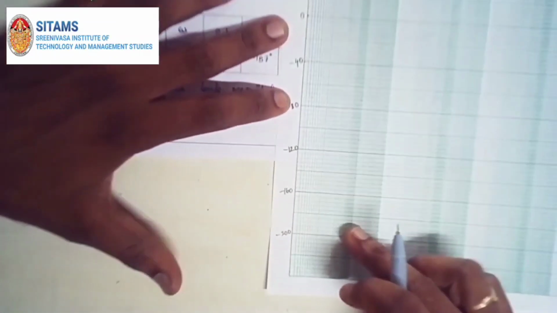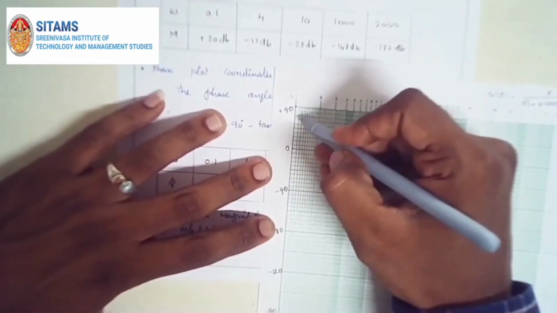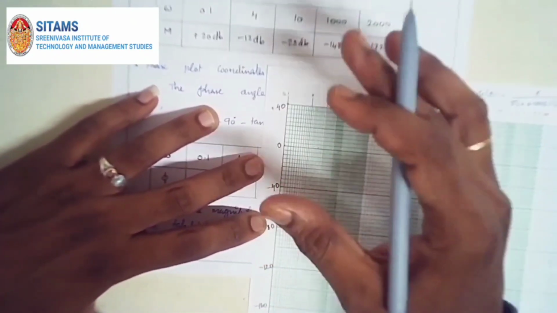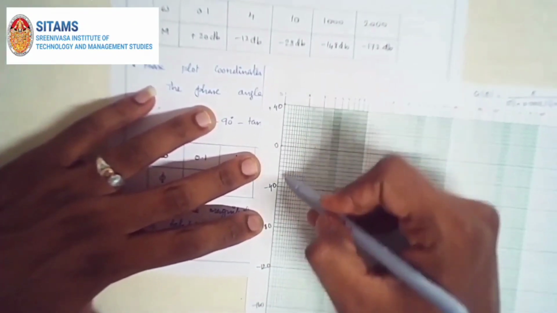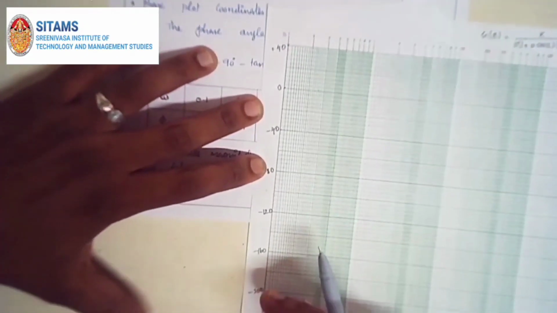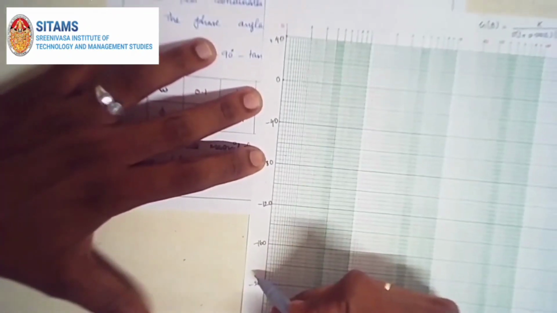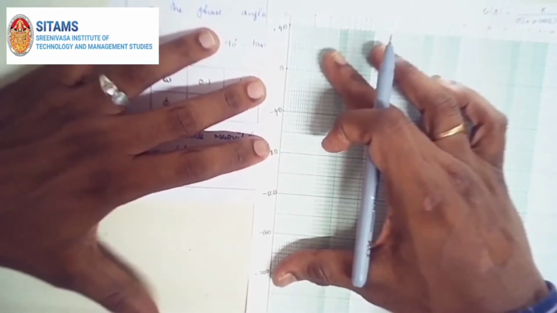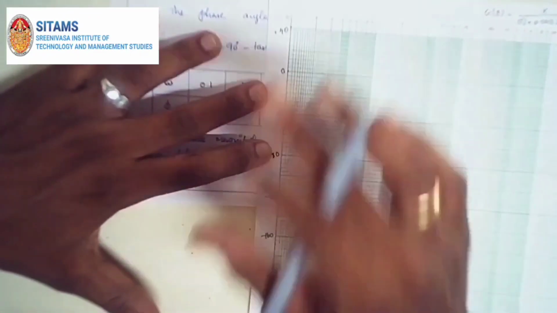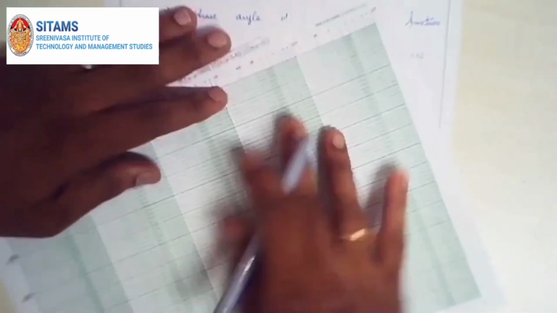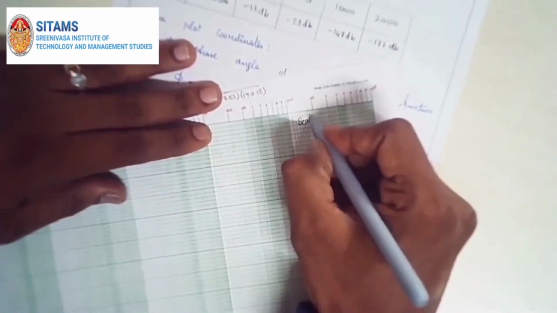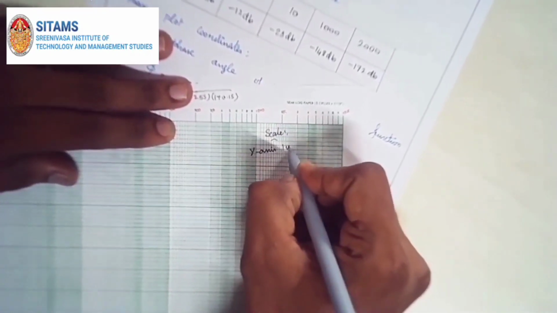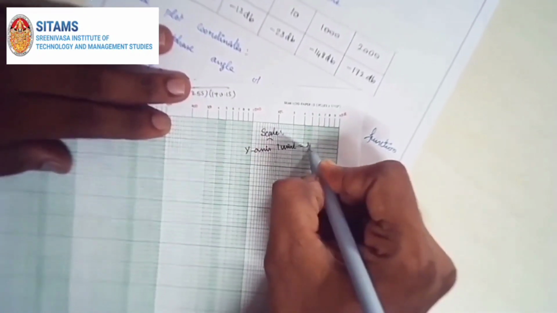So if you observe, I have only one possibility that I can choose 40 dB per unit. If I choose 20 dB per unit, I cannot plot the least data, such as I cannot plot minus 140 dB. Why? Because my similar graph sheet has only 7 sections. So in this way we have to choose the scale. So the scale, first y-axis, 1 unit is equal to 40 decibels.